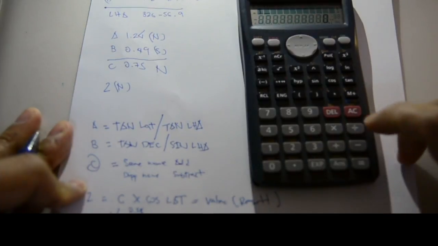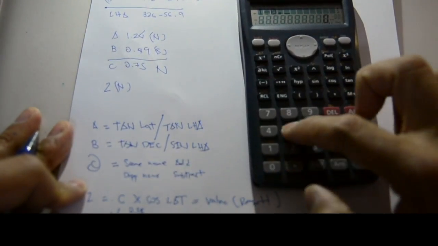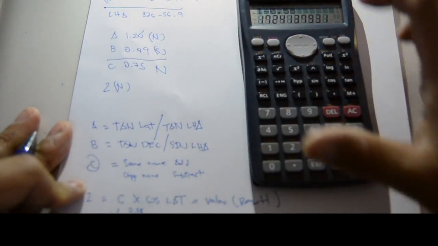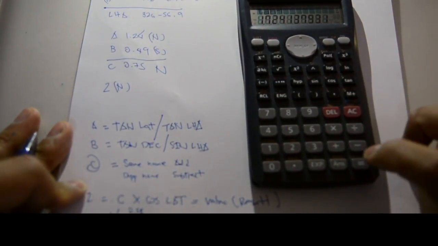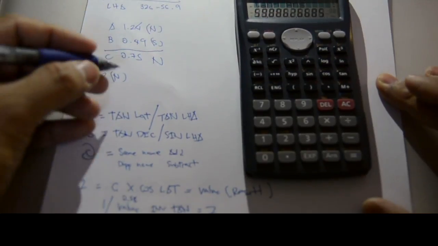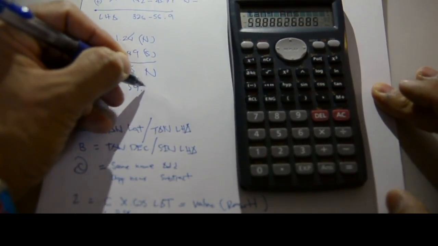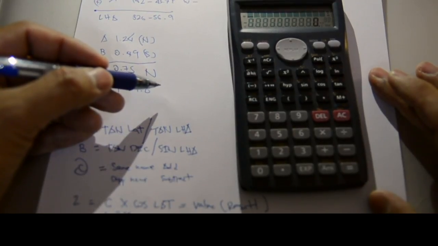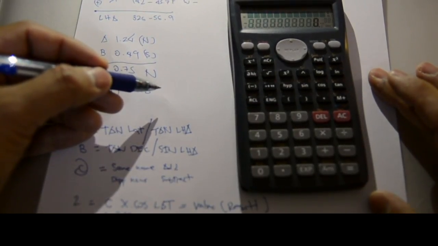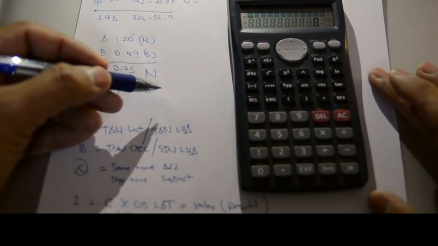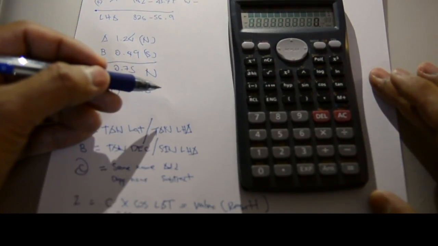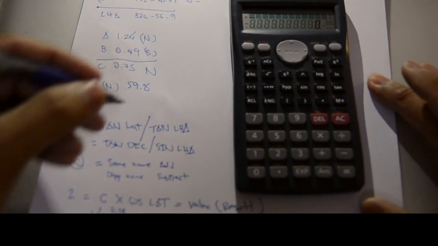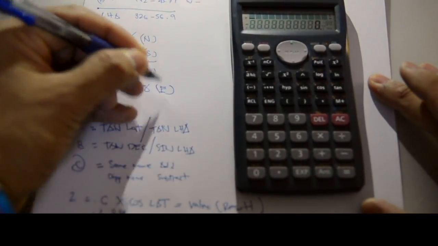Then 1 divided by 0.58 equals, inverse or shift tangent, then equals 59.8. Then what's the sign here? Take note, east is LHA 180 to 360, west is 0 to 180. So we have east.